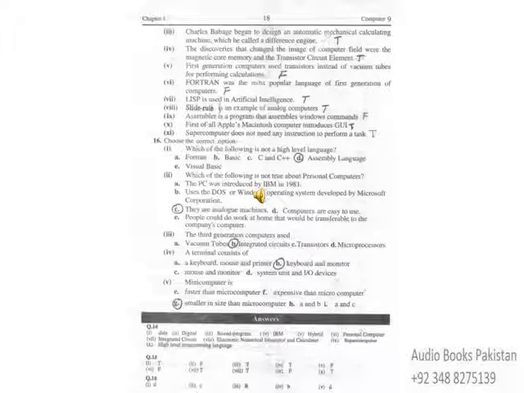5. First-generation computers used transistors instead of vacuum tubes for performing calculations. 6. Fortran was the most popular language of first generation of computers. 7. Lisp is used in artificial intelligence. 8.